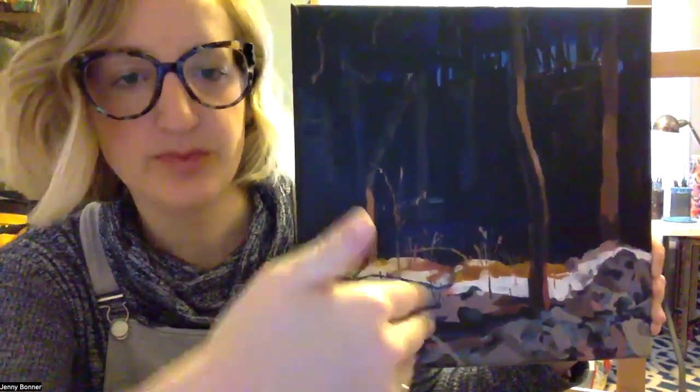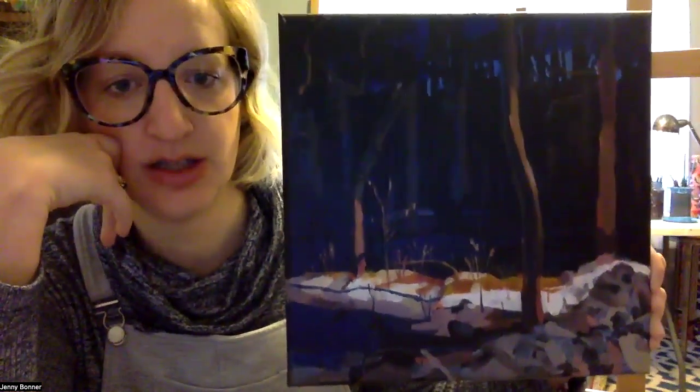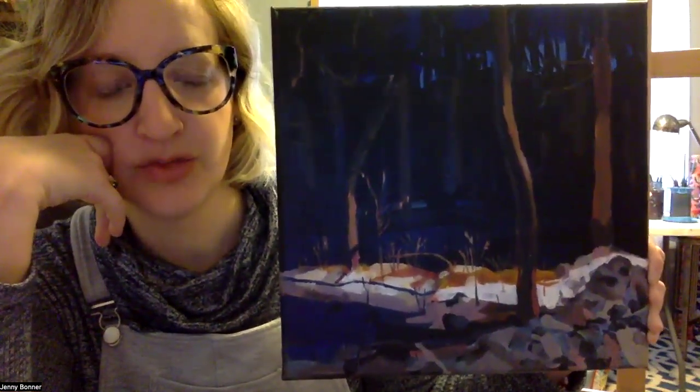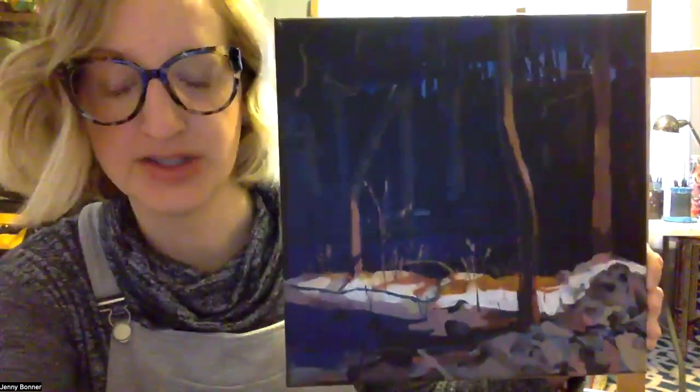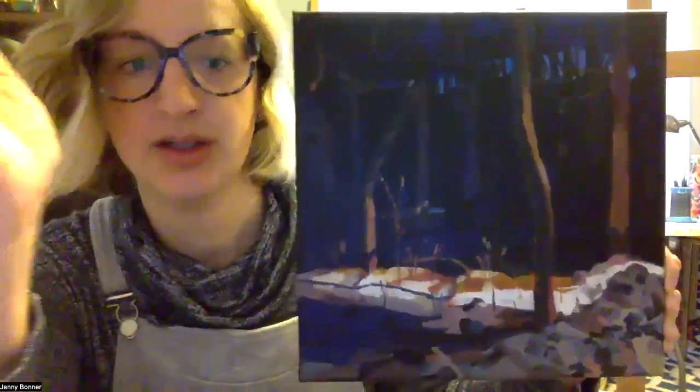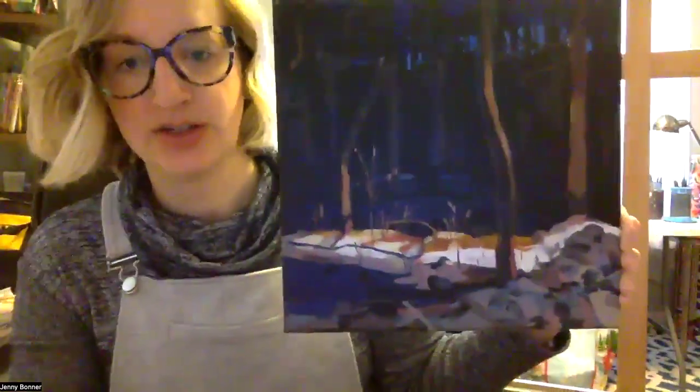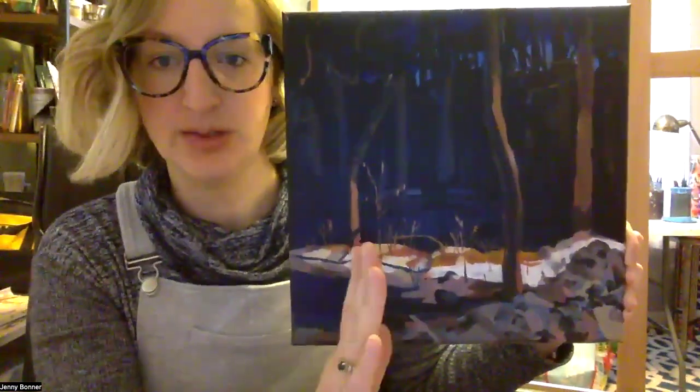Cool color palette, and just another example of that spectrum of representation, realism, abstraction, where representation is sort of in the middle.